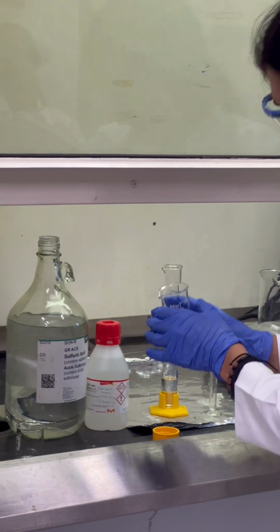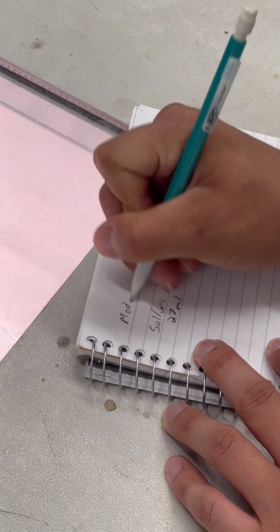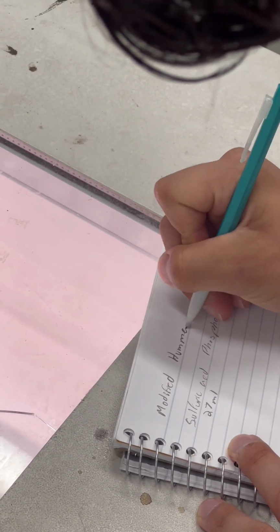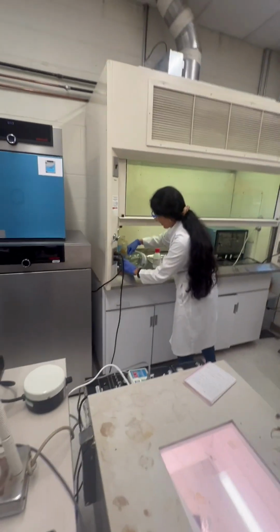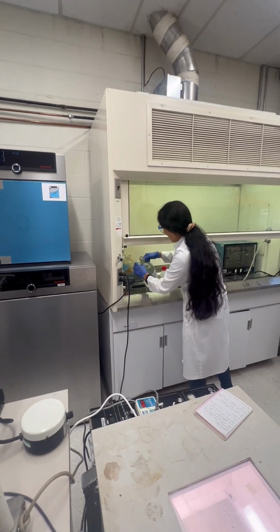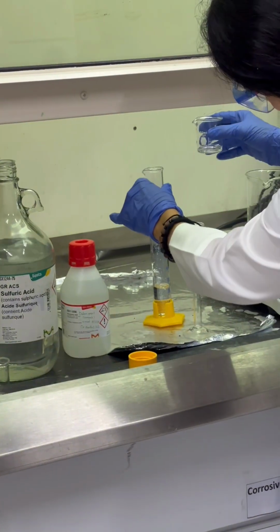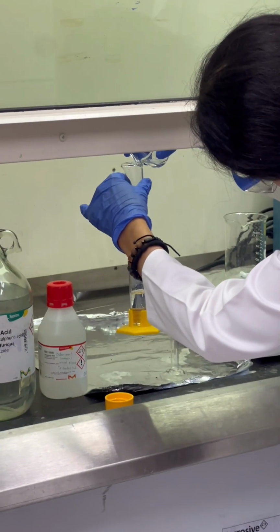Hummers method. Yeah, Hummers method. It's a very famous method. It's very simple. I add drop by drop, and now it's more. I didn't want to waste this. That is why I add little by little.